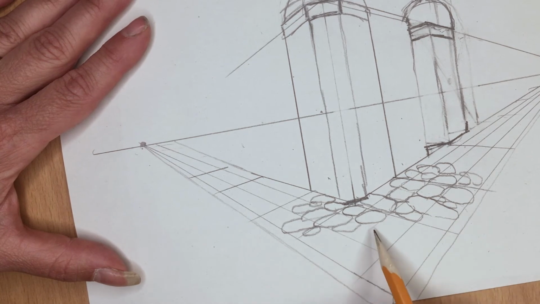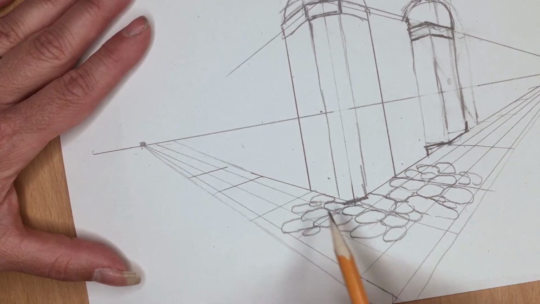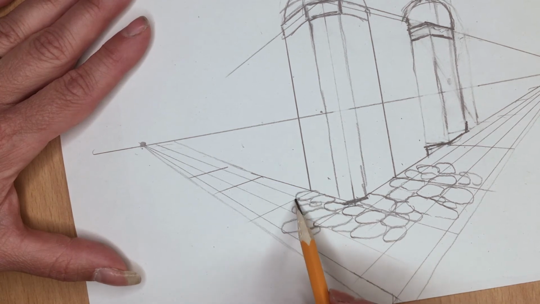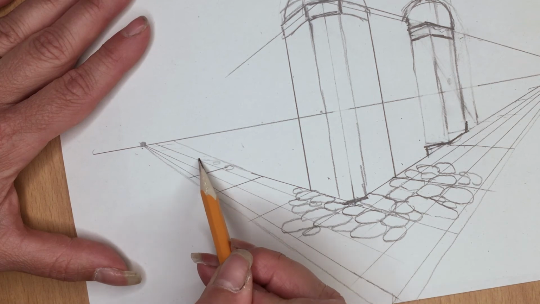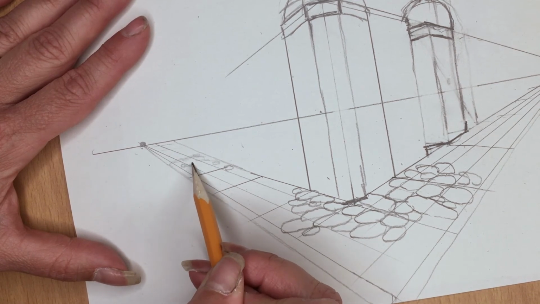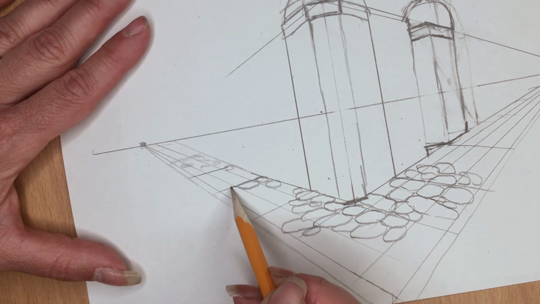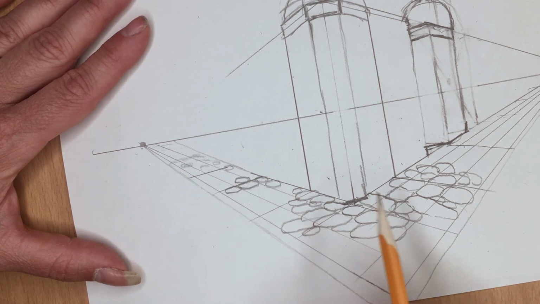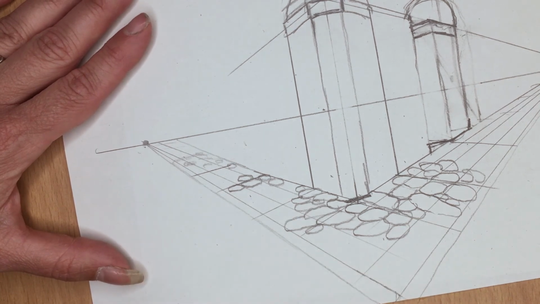Okay, naturally the ones that are closer to you are going to be larger, and the ones that go a bit further back are going to be smaller in scale. So the ones all the way back here, you probably wouldn't even see individual bits. So you can see how much smaller they're getting back there. So big, medium, small. I hope that helps.